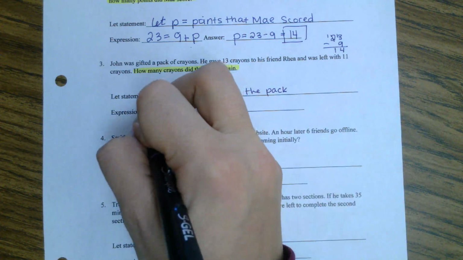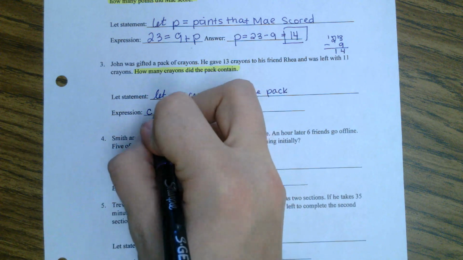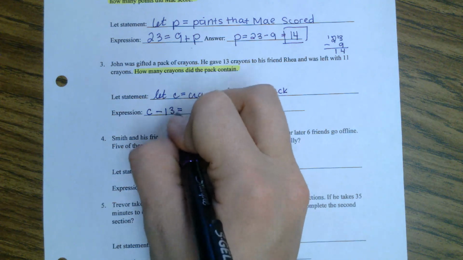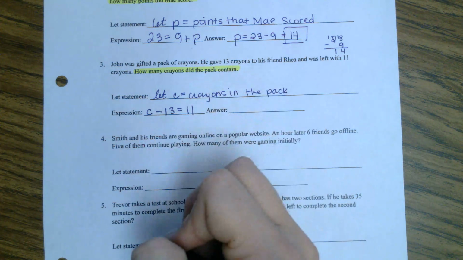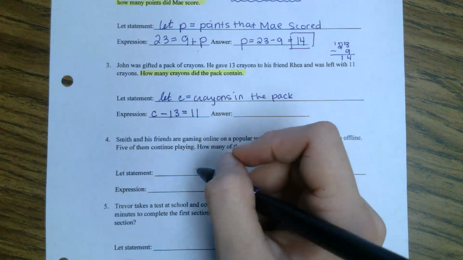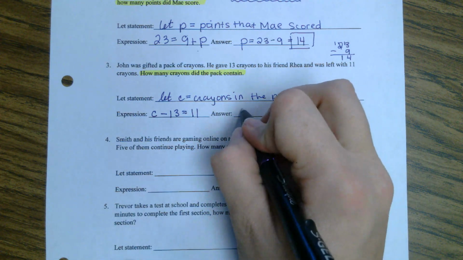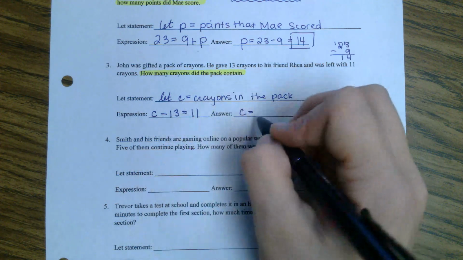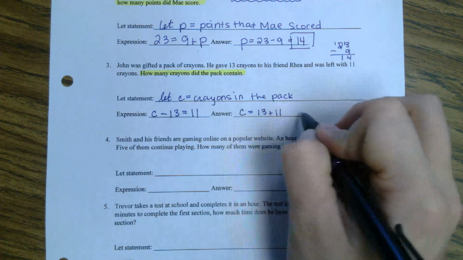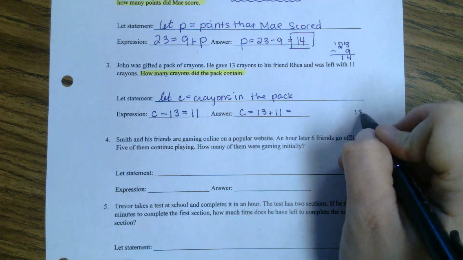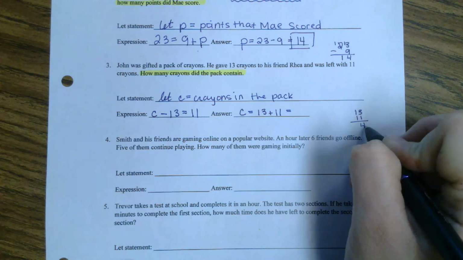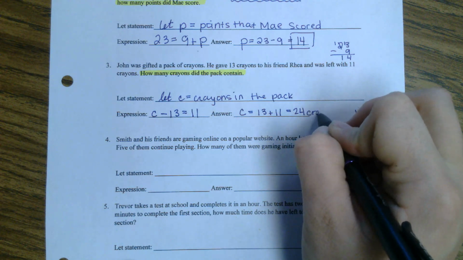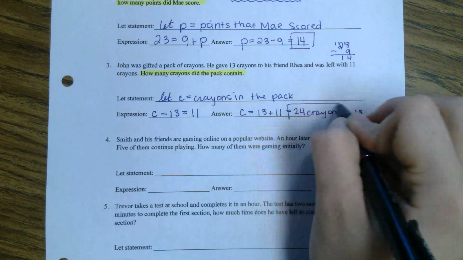So he had all his crayons and he gave away 13 of them. He's left with 11 crayons. How many crayons were in his box in the first place? So C, I have to work backwards. C minus 13, so I have to add 13 and 11 to get my answer. 3 plus 1 is 4. 1 plus 1 is 2. There were 24 crayons that he started with.